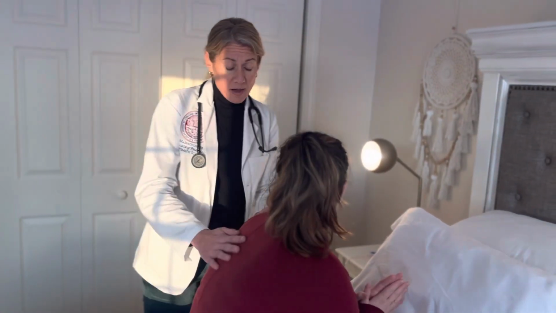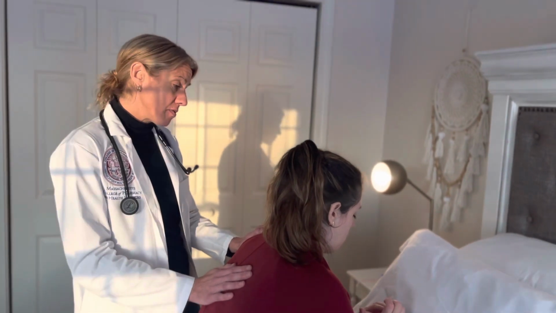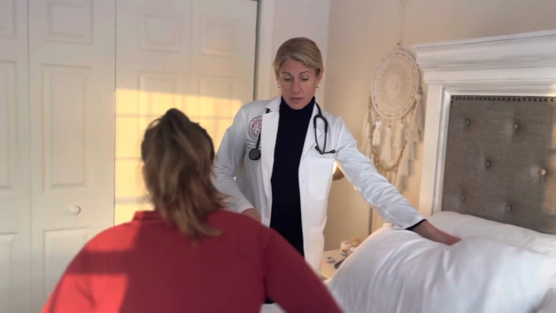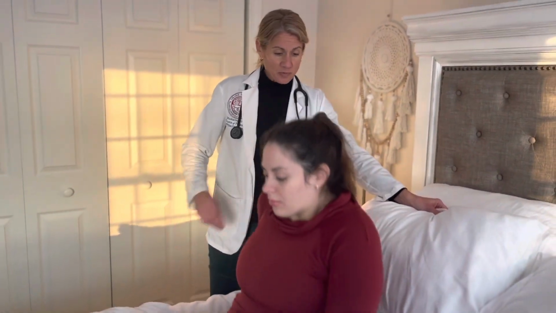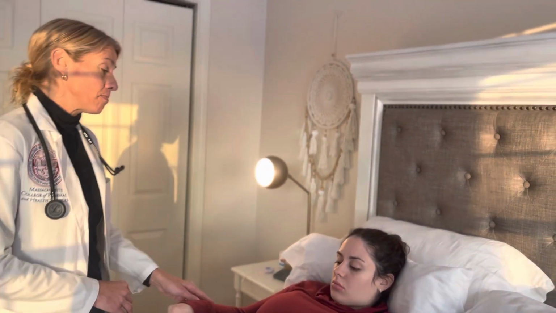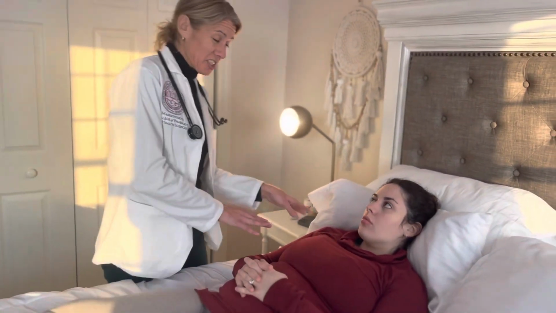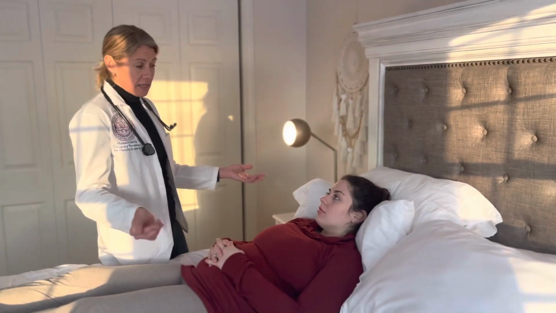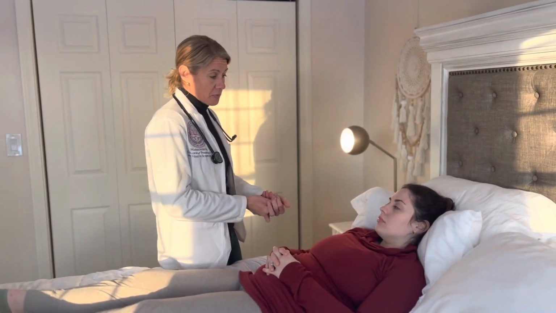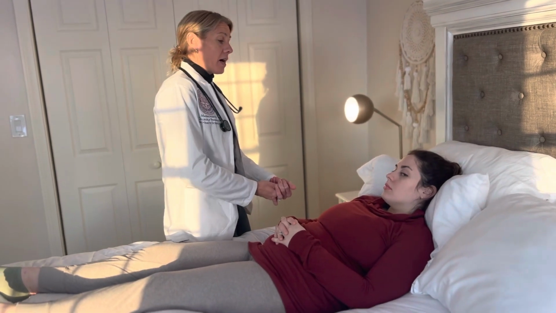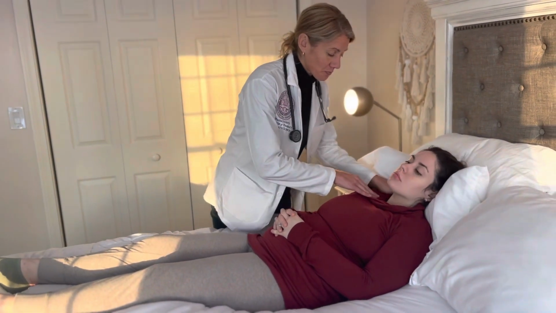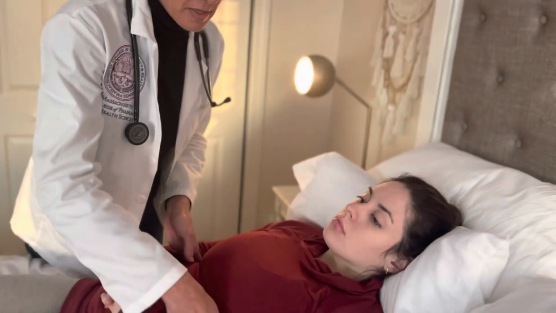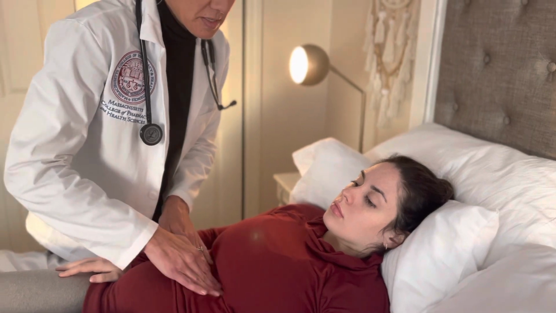So that concludes the posterior thorax physical exam. I'll have Callie turn around and lay down on the exam table for the anterior part of the exam. So again, first inspection, I'm again assessing for respiratory rate, rhythm, any use of accessory muscles or intercostal retractions. I am then palpating the chest wall for crepitus, any tenderness.